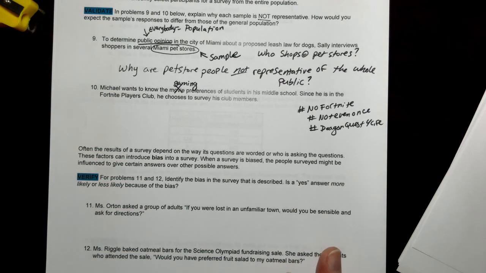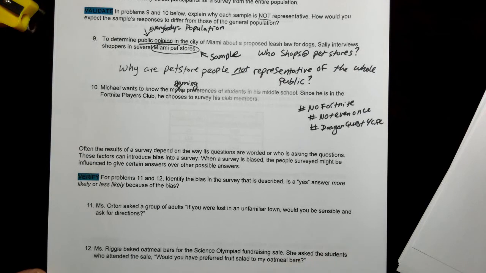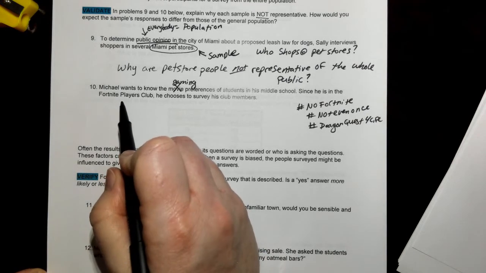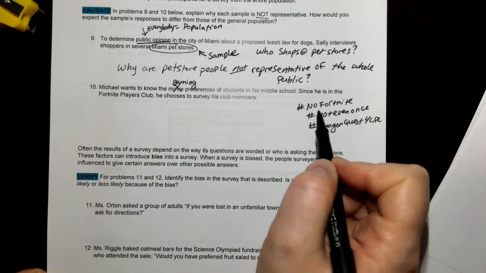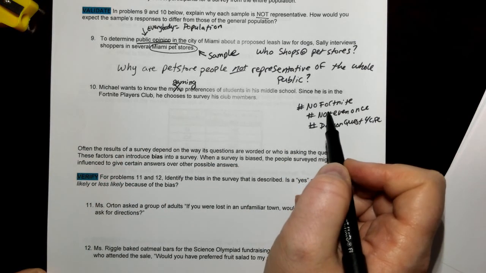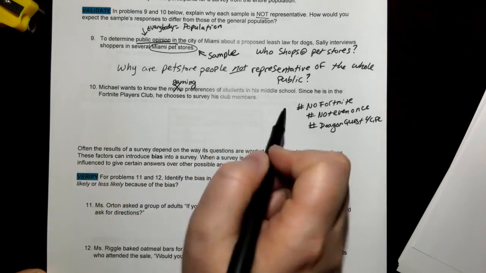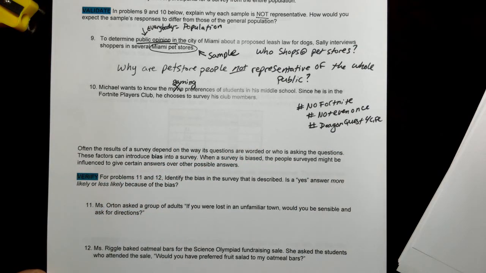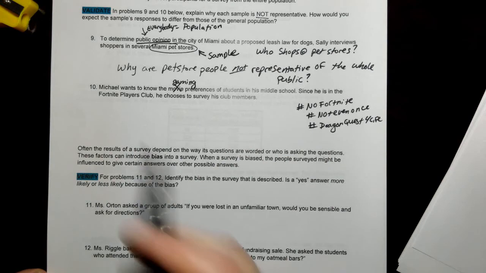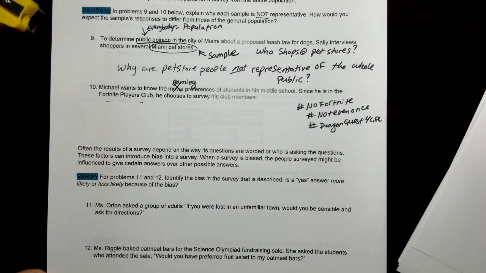I would not be in Fortnite Players Club, but I totally consider myself a gamer, alright? That's what I've been doing all day on these 3 days off. Playing video games. But I am not in the Fortnite Players Club, because I don't play Fortnite. Sorry, guys. So, my gaming preference is not going to be shown in this. He's only asking the Fortnite players.